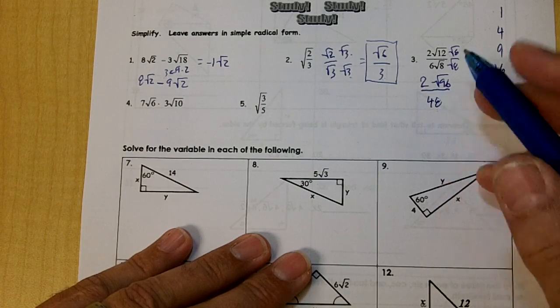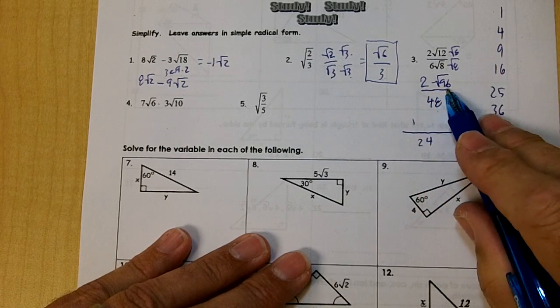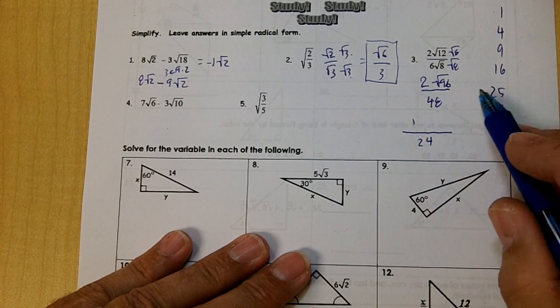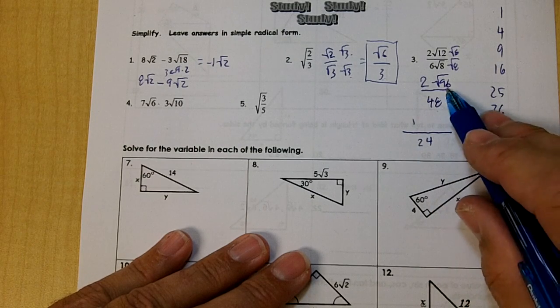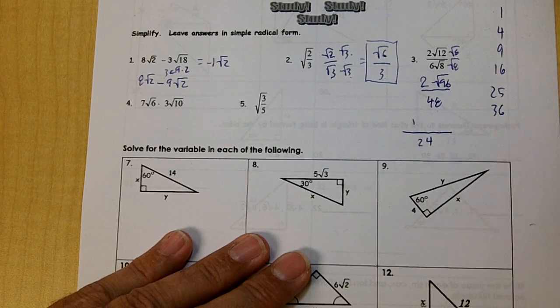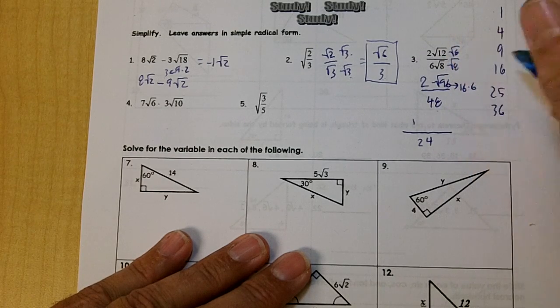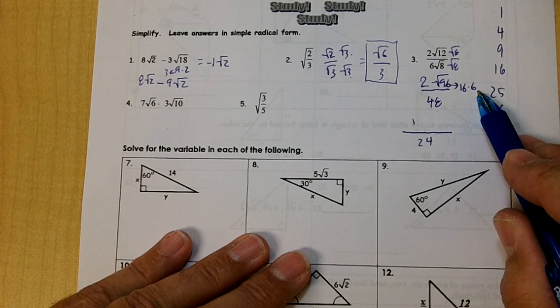Now then 2 over 48 would simplify to 1 over 24. Half of 2 over 48 is 1 over 24. Now then we've got to simplify the square root of 96. And we got to figure out what's going to go into 96. 16 goes into 96. 96 is 16 times 6.